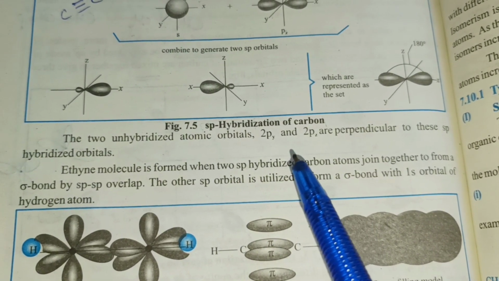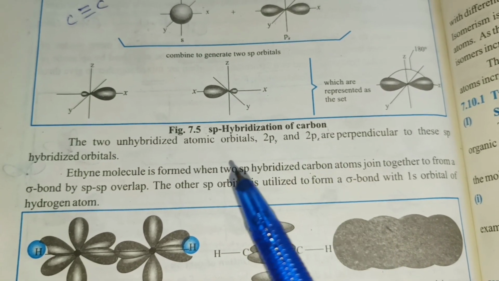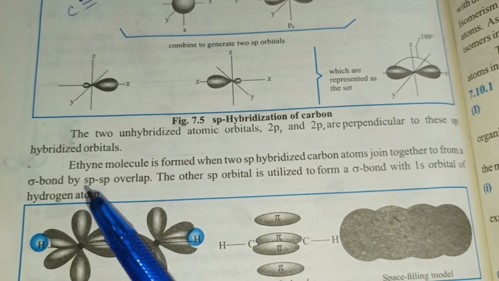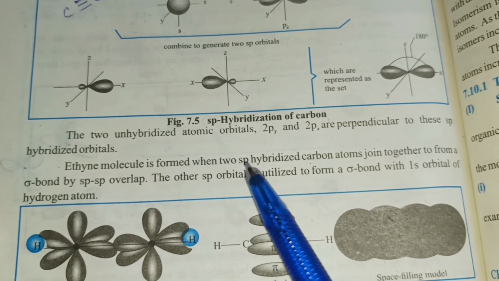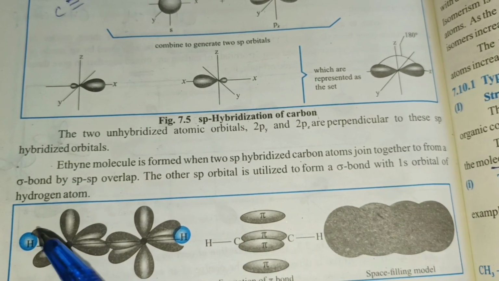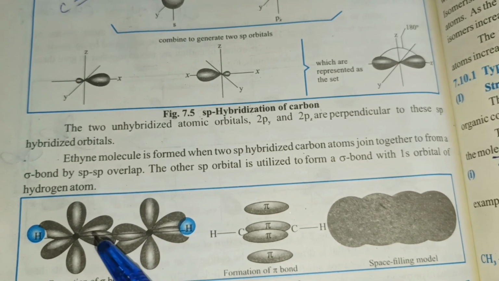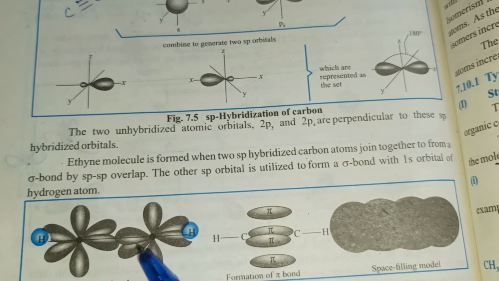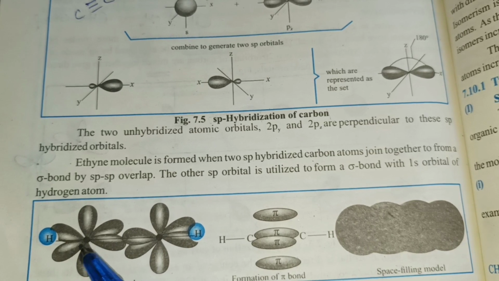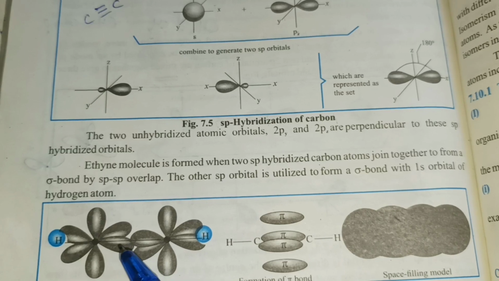The 2py and 2pz orbitals, which do not participate in hybrid orbital formation, remain perpendicular to the hybridized orbitals. So in the case of ethyne molecule formation, two sp hybridized carbon atoms join together to form one sigma bond by sp-sp overlap. Students, you are seeing that this is the ethyne molecule and the linear shape of this molecule. This is showing the sp hybridized orbital.